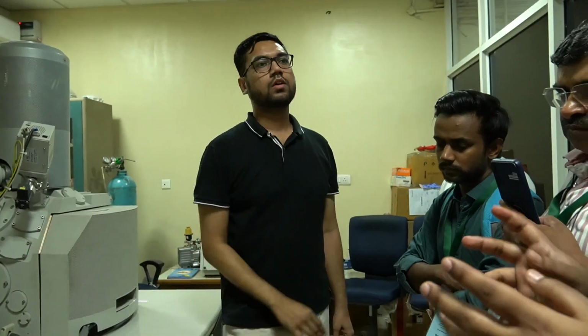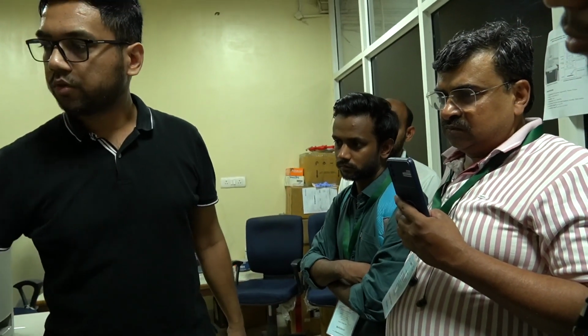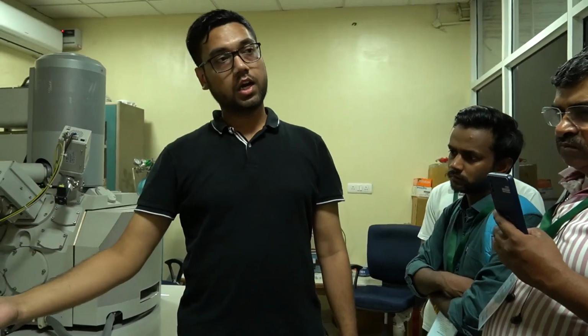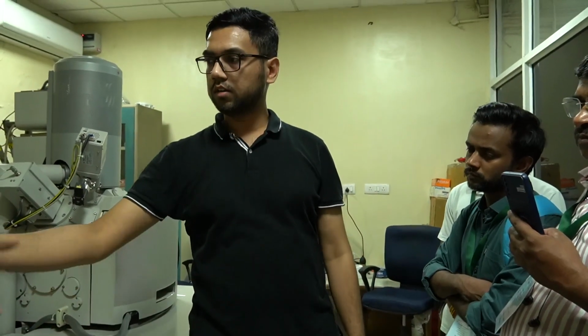So in between the process you do that? No, not in the process. First of all, we have to confirm the nature of our sample. If it is conducting, then we are okay. We just deposit it on the stub and we are good to analyze it. If it is not conducting, then we have to coat it first, then place it. Otherwise, you can start with the scan.